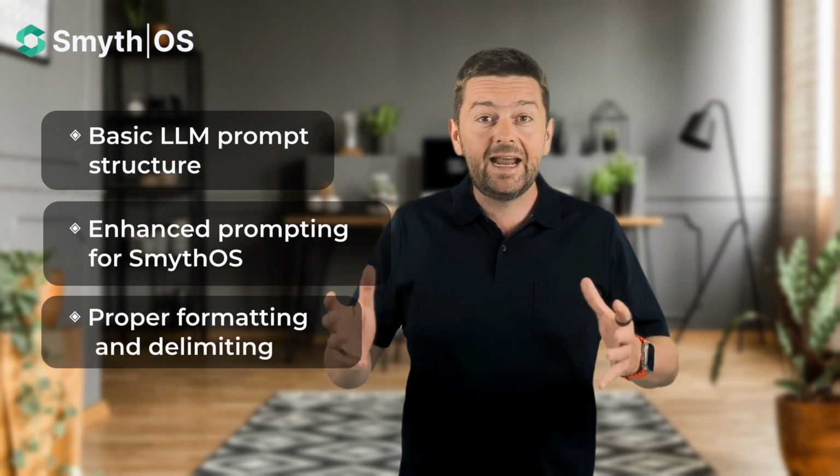As you've seen, proper formatting and delimiting are essential for effective prompt engineering. To recap, we covered the basic structure of LLM prompts, explored SmythOS enhanced prompting capabilities, and highlighted the importance of formatting and delimiting. These fundamentals will serve as a strong foundation as you continue to develop your skills in prompt engineering and working with SmythOS.